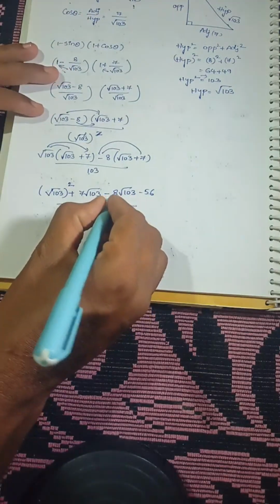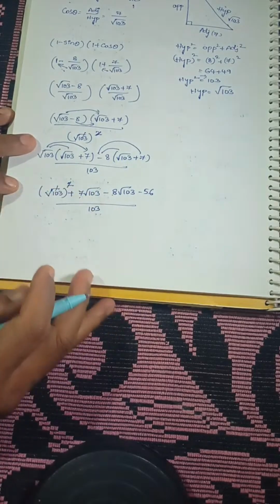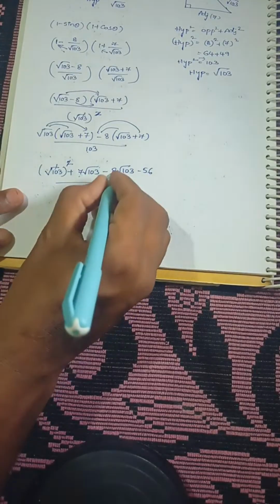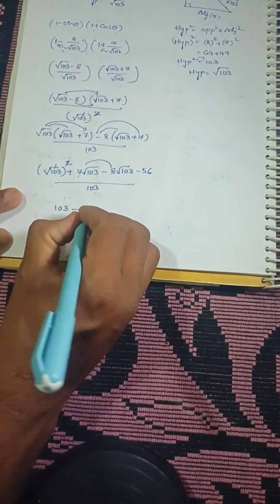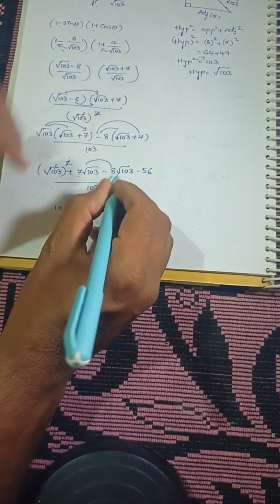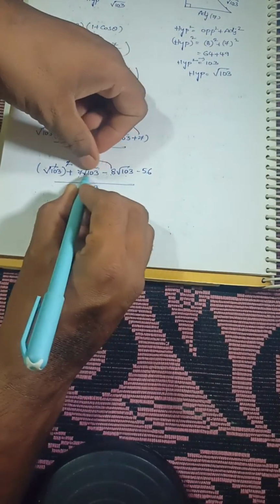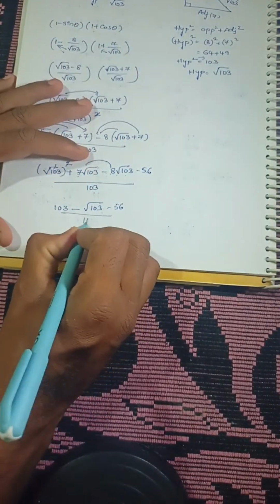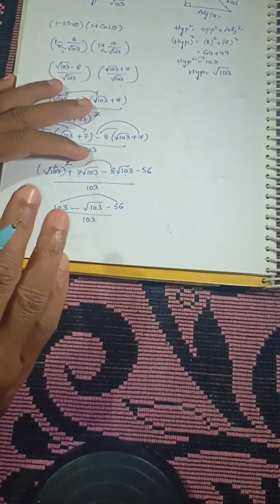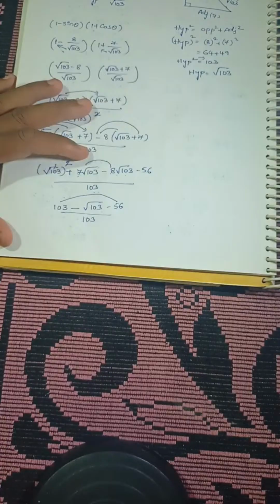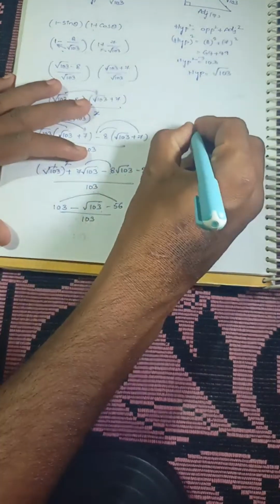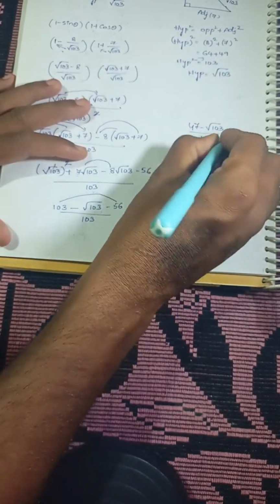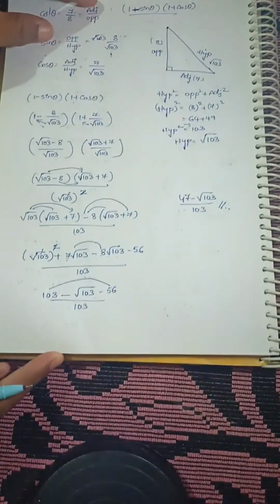See, this is minus 8 root 103, this is plus 7 root 103. The square root will get cancelled, the remaining is 103. 8 minus 7 is 1, that means root 103 will remain, with a minus sign. Minus 56 by 103. Now subtract 103 minus 56, so we are getting the answer 47. 47 minus root 103 by 103. So this is the final answer of this entire problem.